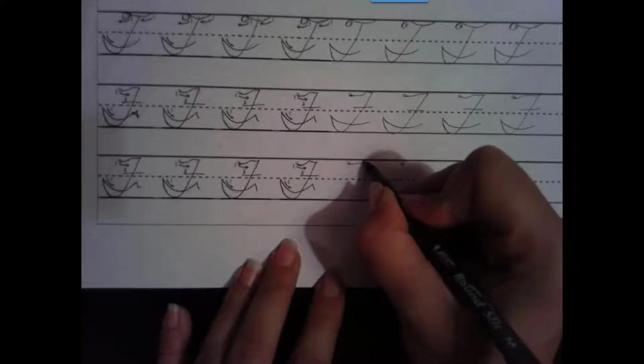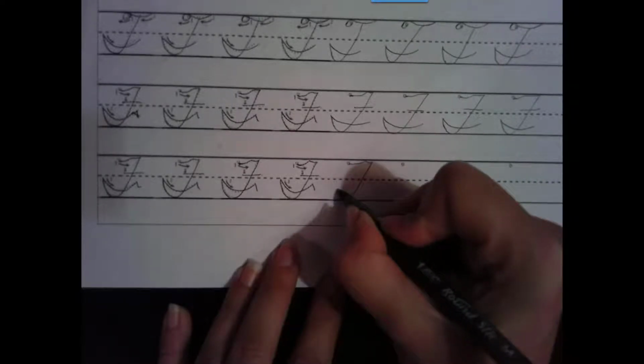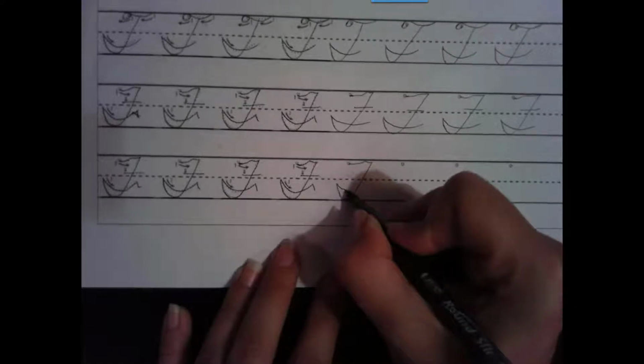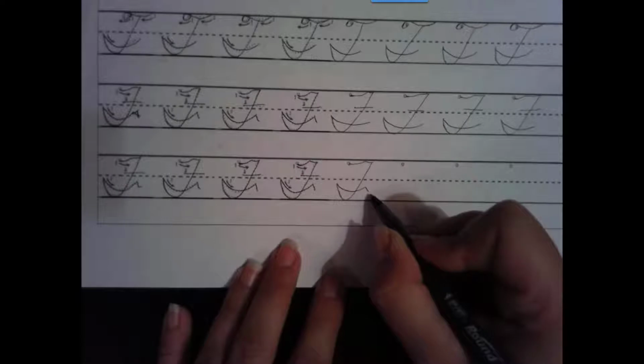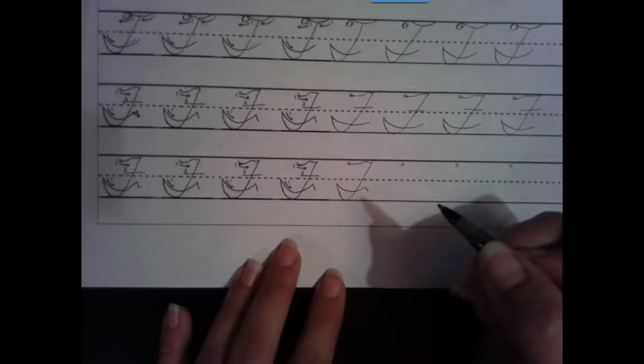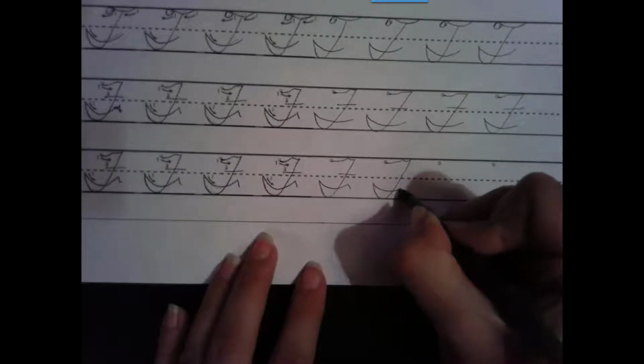So we're going to curve up, slant down, curve around, make your point, come across, make your tail. So you can choose to put that little one on, but you do not have to. And then cross. Starting dot, slant up, slant down, curve, curve up, make a point, come across, make your tail, and cross.